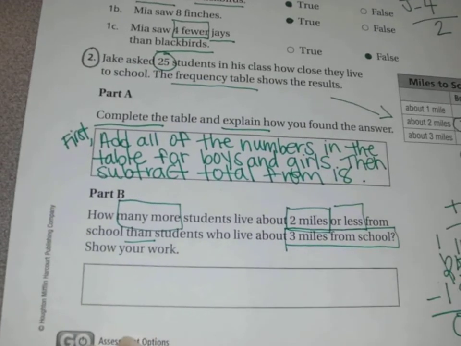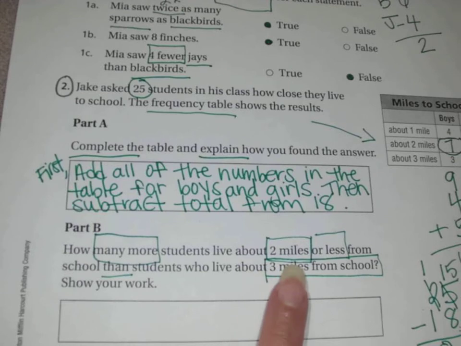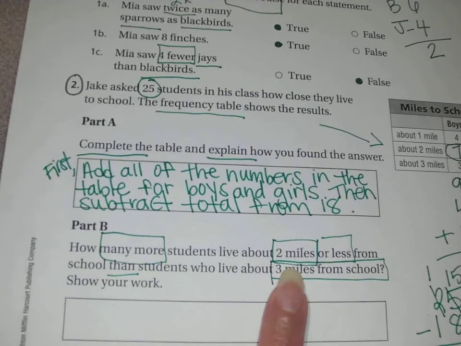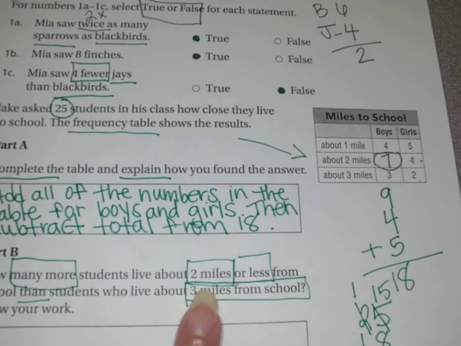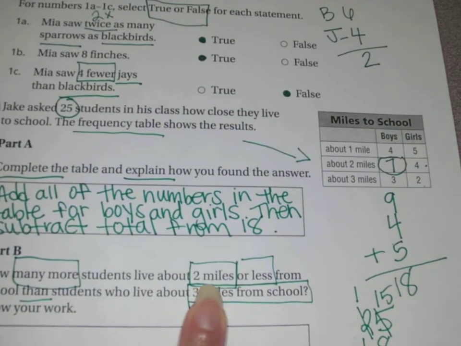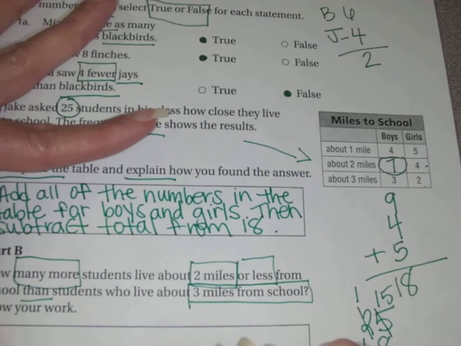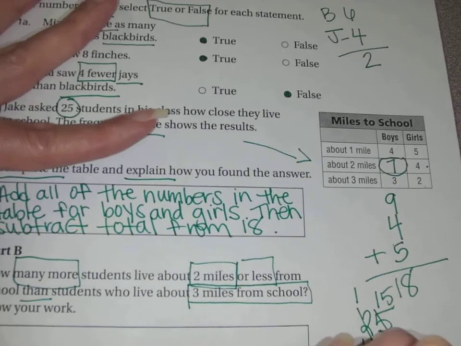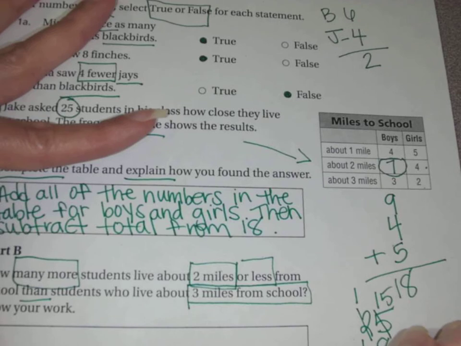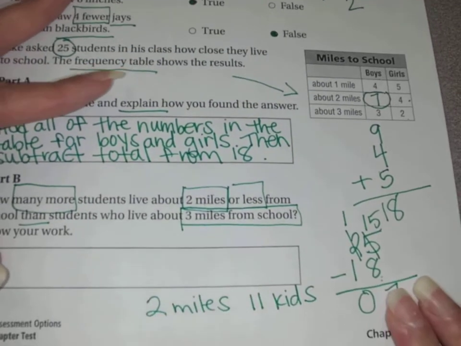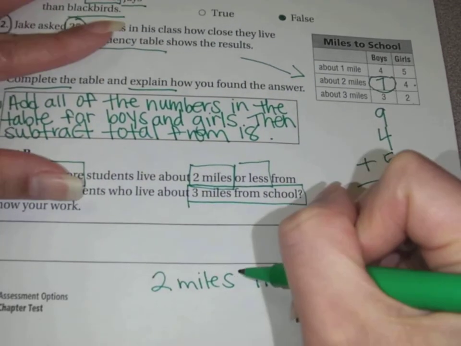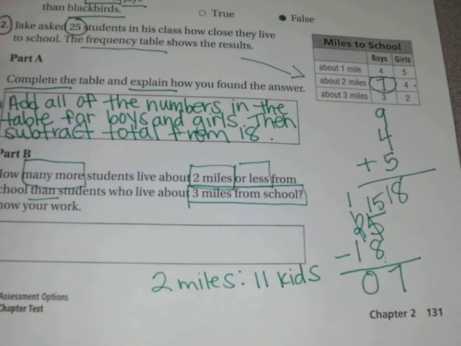Okay. First of all, let's see, how many more students live about 2 miles? Let's represent that first. All right, kids who live about 2 miles. Let's go up to 2 miles. 7, you gotta add boys and girls, you guys. 7 plus 4, 7, 8, 9, 10, 11. So 2 miles, there are 11 kids that live 2 miles away from the school.